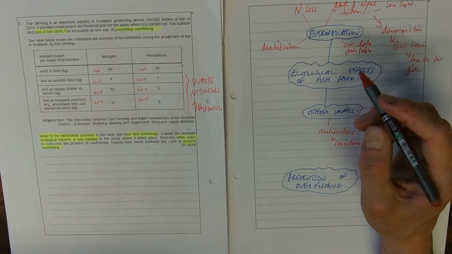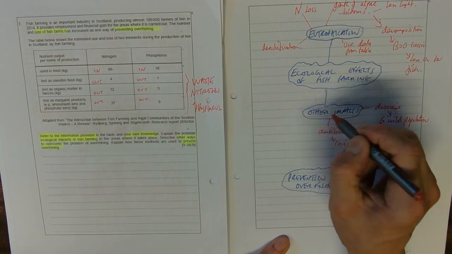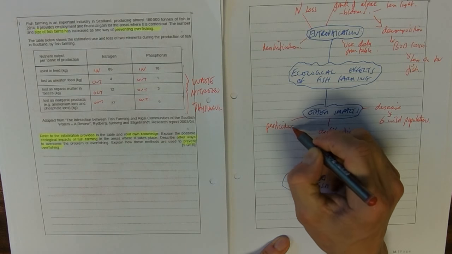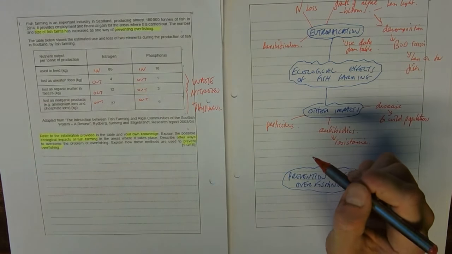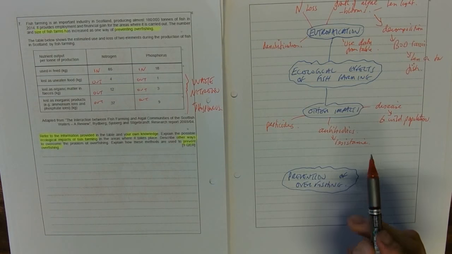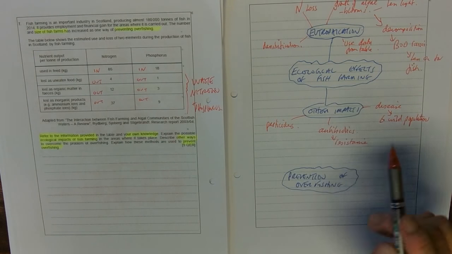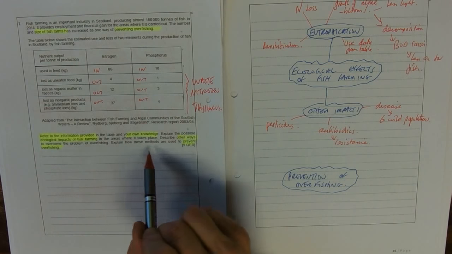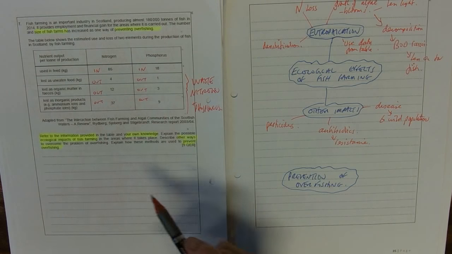We could talk about pesticides having to be used to keep parasites off, things like that. So there's lots of other impacts of fish farming, and your notes just need to come pouring out onto the page. And then how can we prevent overfishing?